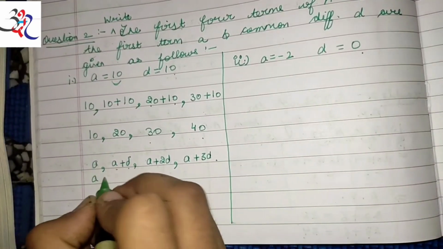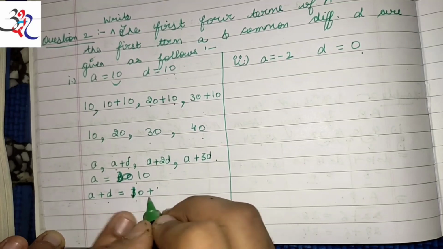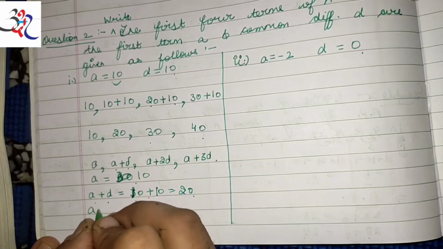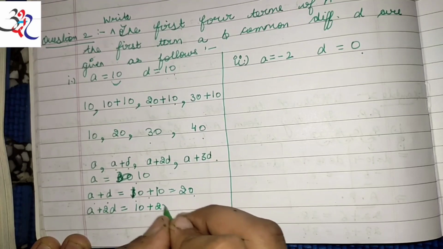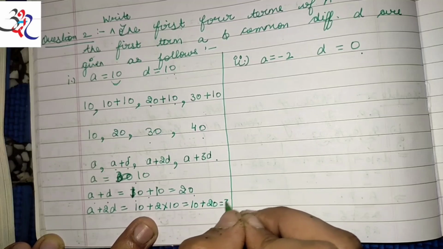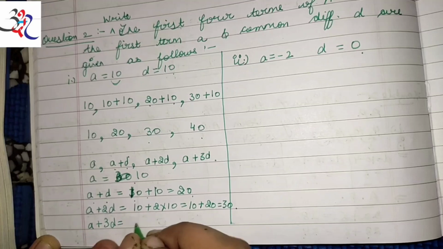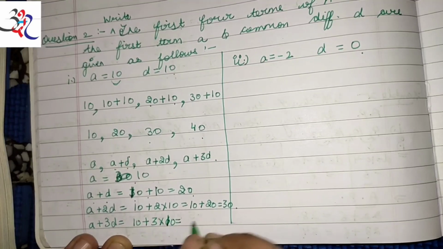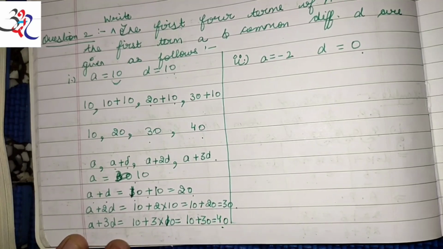You will write that the first term is A, 10, and the second term is A plus D, which is equal to 10 plus 10, which is equal to 20, and the third term is A plus 2D, which is equal to 10 plus 2 into 10, which will give you 10 plus 20 is equal to 30. Then the fourth term is 10 plus 3 into D. D is my 10. So I will get 10 plus 30 is equal to 40.